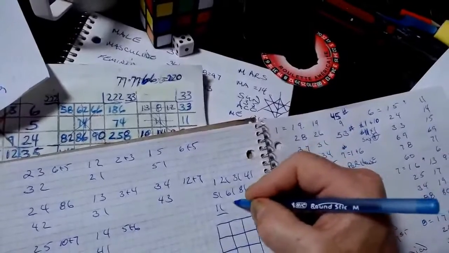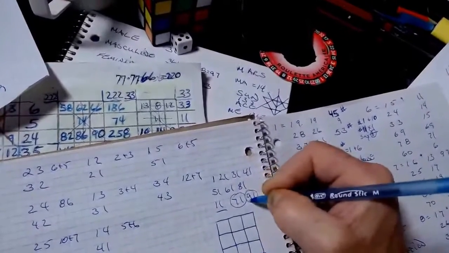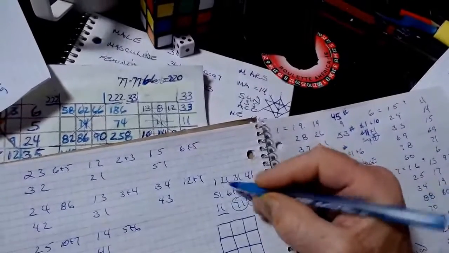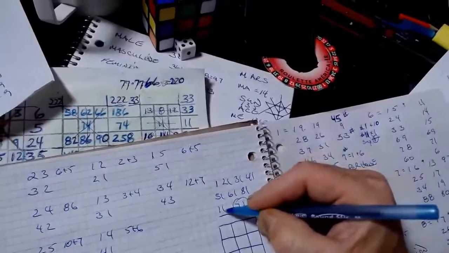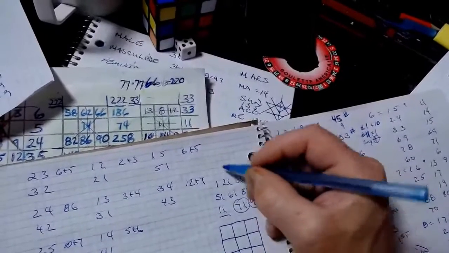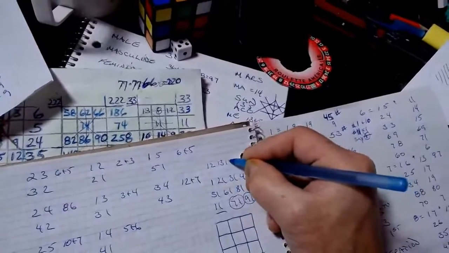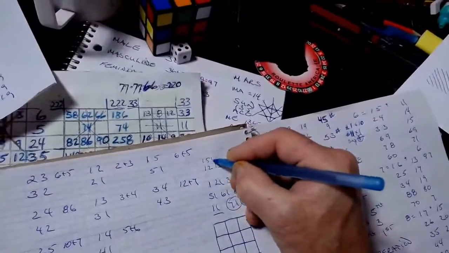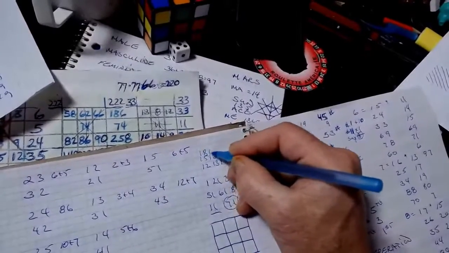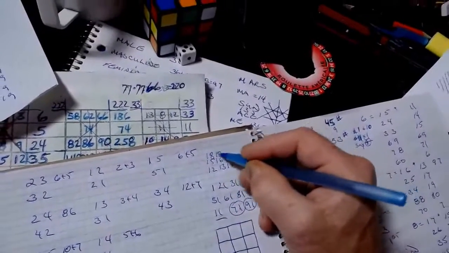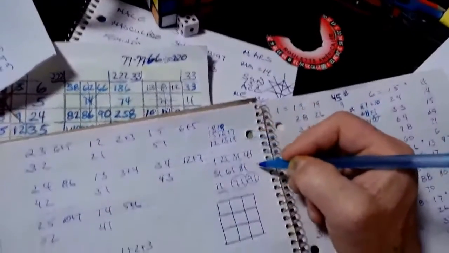So 71 and 91 are not mentioned the same way. So how many times will we see ones? 1, 2, 3, 4, 5, 6, 7, 8, 9, 10, and then 11, 12, 13, 14, 15, 16, 17, 18, 19 times it'll be mentioned.